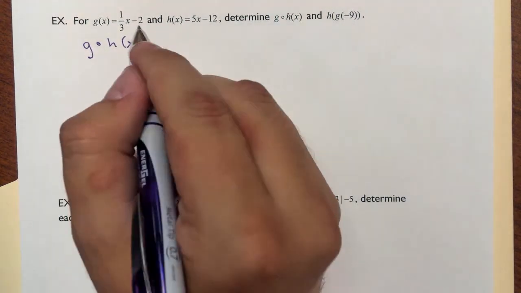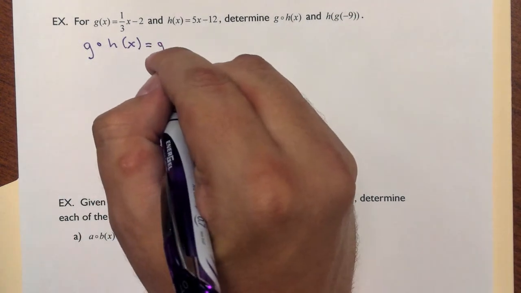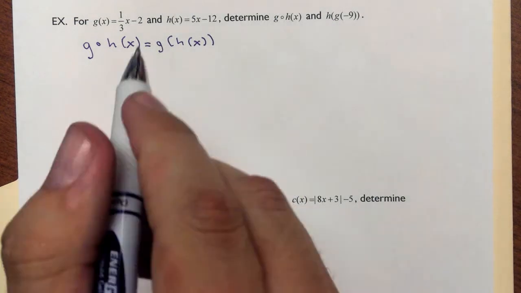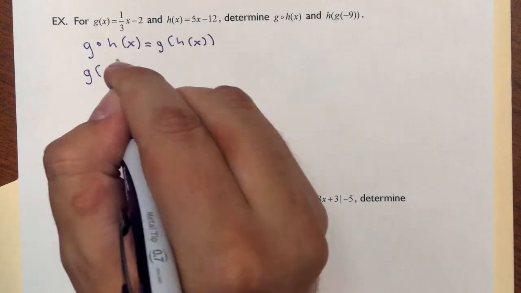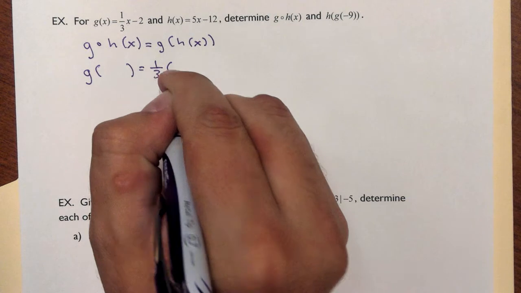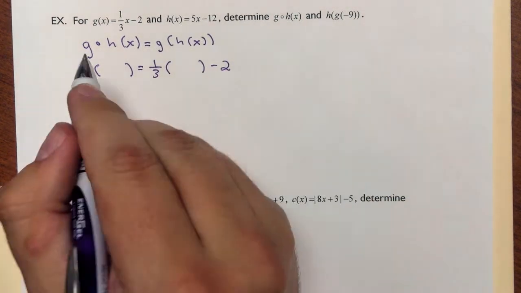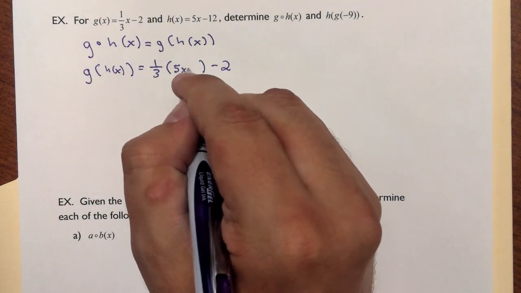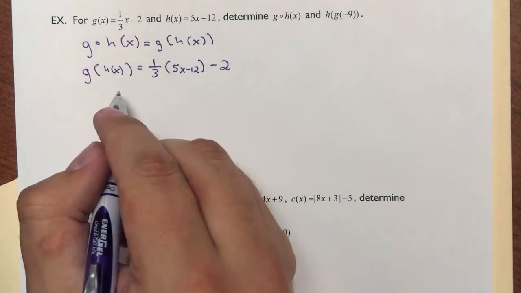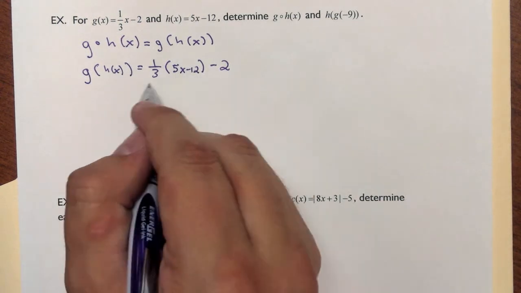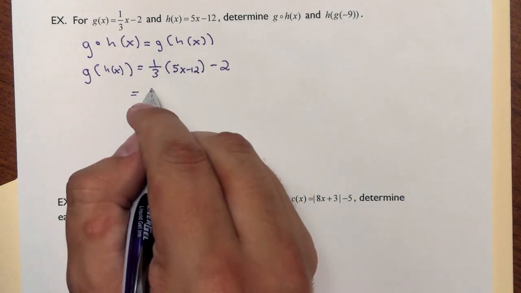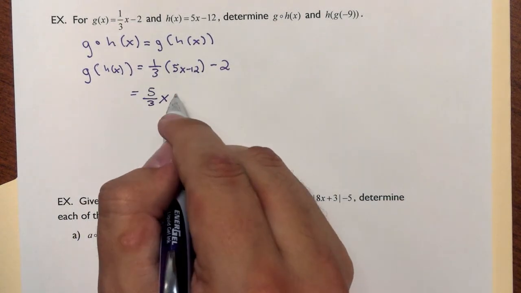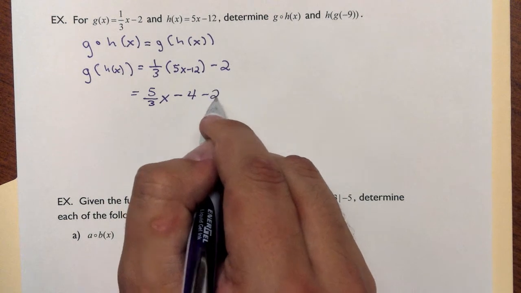Now when you see this, if it were me, I would just go right ahead and tell myself that just means this. And I have to have an understanding of what g of h of x means. It means I'm taking g, 1/3 x minus 2, and I'm substituting h in place of x, h which is 5x minus 12. Alright, well here I just have to simplify this. 1/3 of 5, well I can't really simplify that, I just get 5/3 x. 1/3 of negative 12, I can do that, that's minus 4.